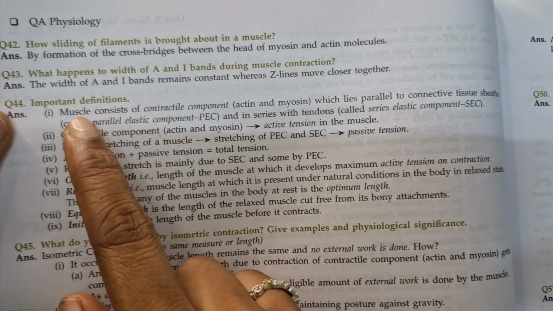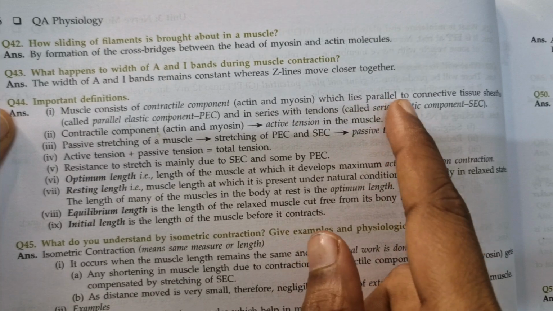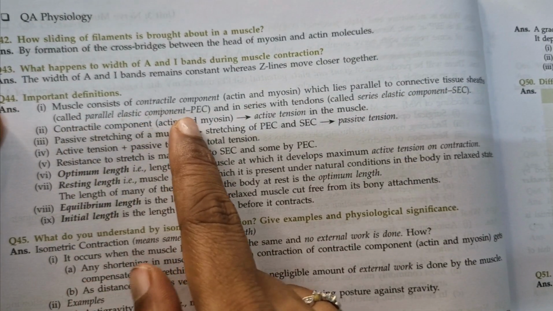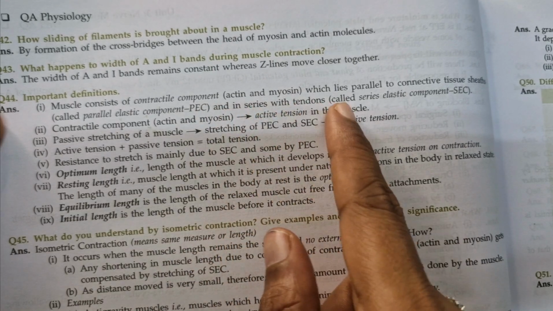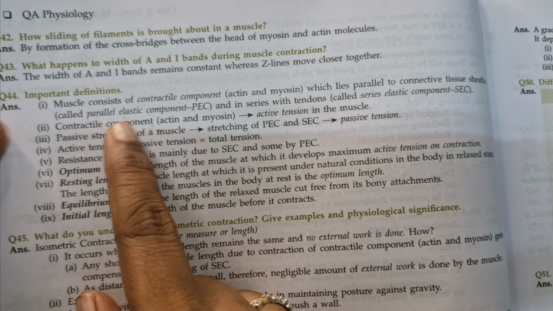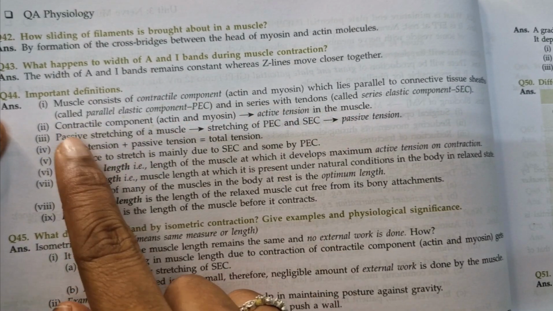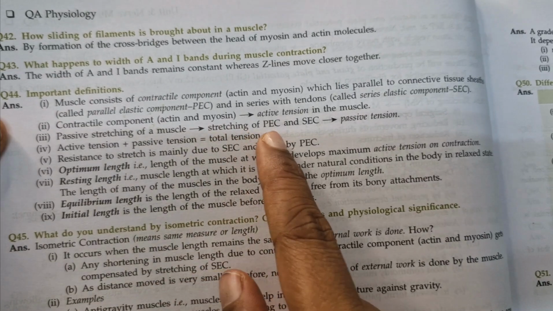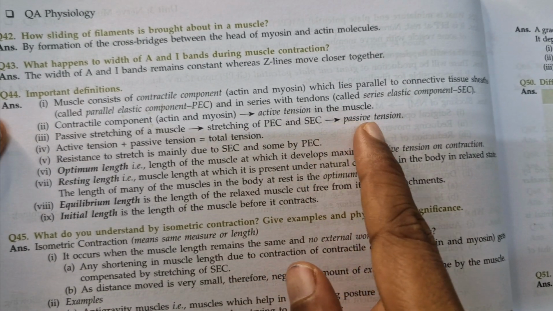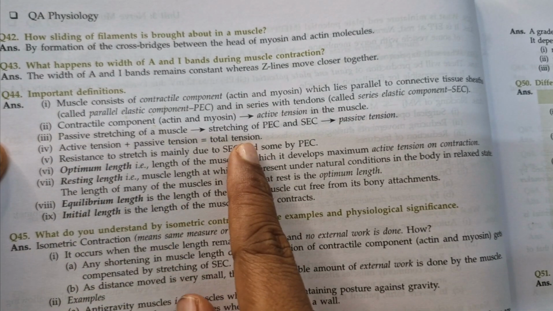Important definition. Muscle consists of contractile component, actin and myosin, which lies parallel to connective tissue sheets called the parallel elastic component, PEC, and in series with the tendons called the series elastic component, SEC. Contractile component, actin and myosin, activates active tension in the muscle. Passive stretching of the muscle, stretching of the parallel elastic component and series elastic component, leads to passive tension. Active tension plus passive tension equals total tension.